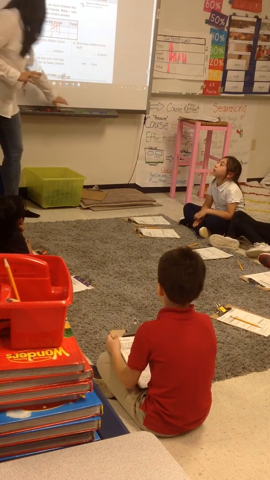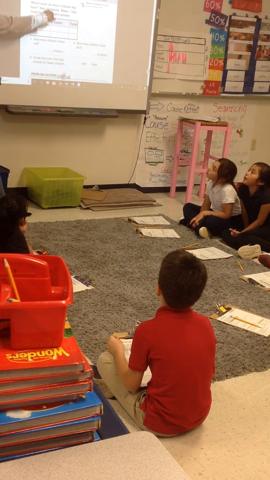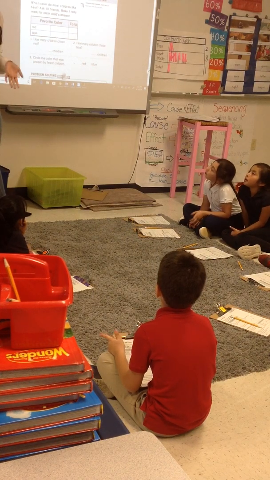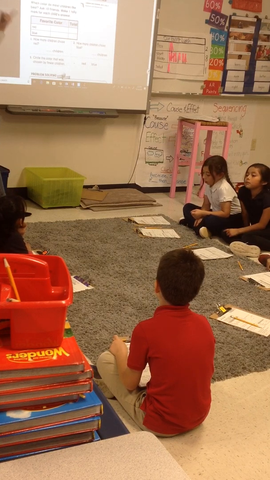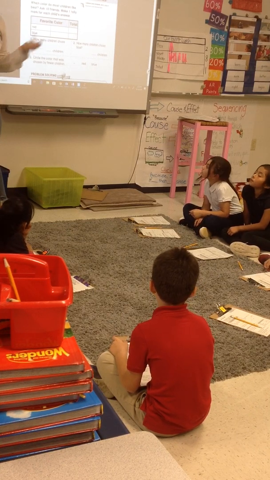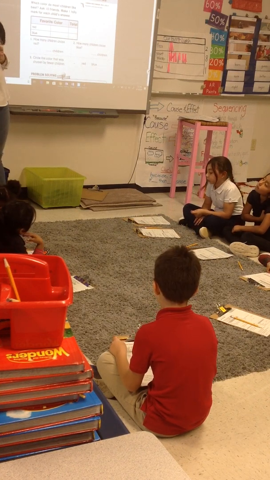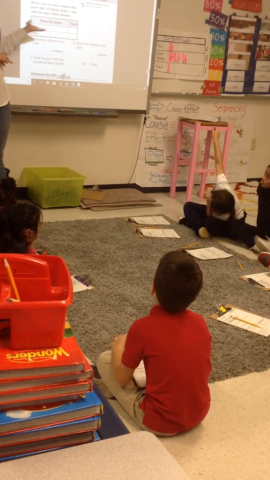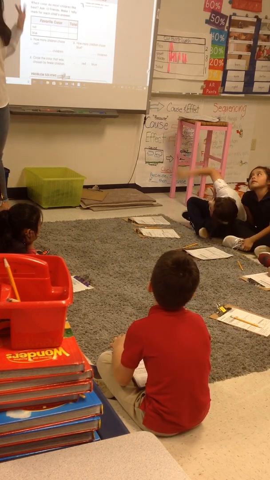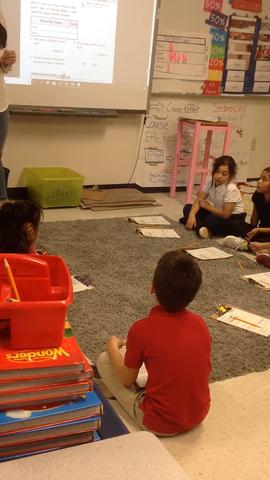So, the question on this page says, which color do most children like best? Ask 10 friends. Make 1 tally mark for each child's answer. Someone raise a quiet hand and tell me what the title of this tally chart is. Zoli? Favorite color. How many categories do we have?